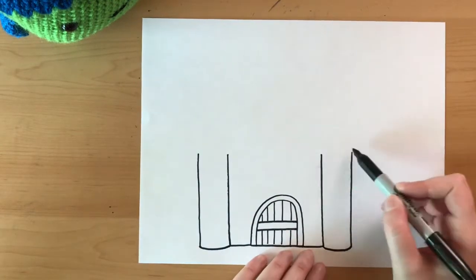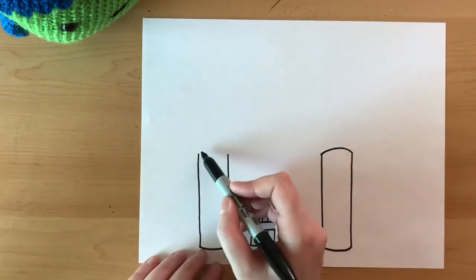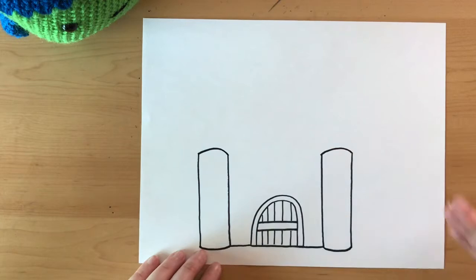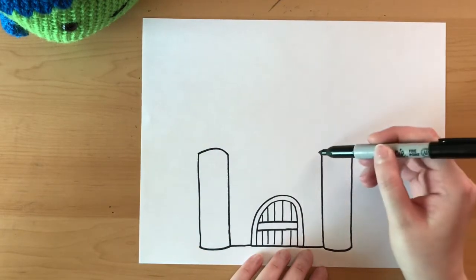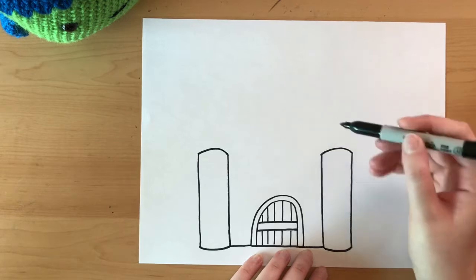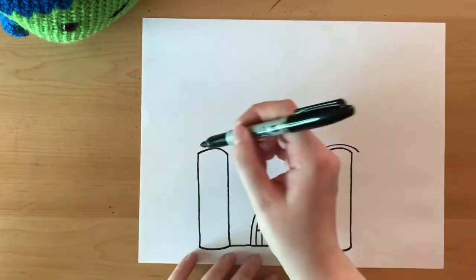At the top of my tower, I'm going to add a frowny face line and a frowny face line. I'm going to add a copycat frowny face line, but this time my line's going to go a little farther out, like this, on both sides.